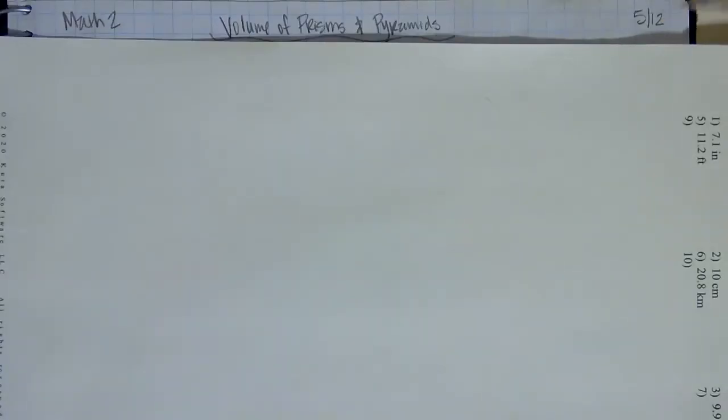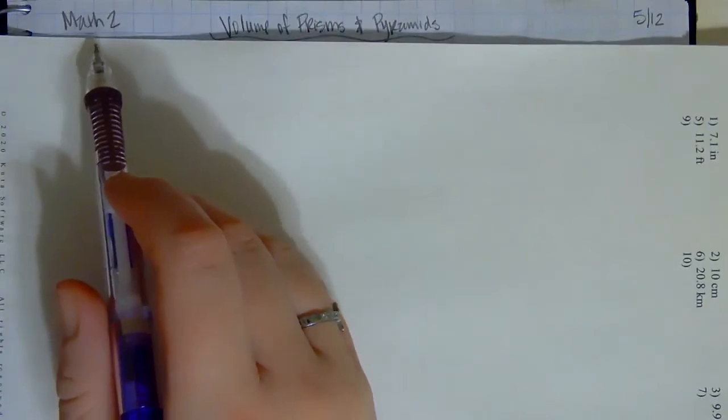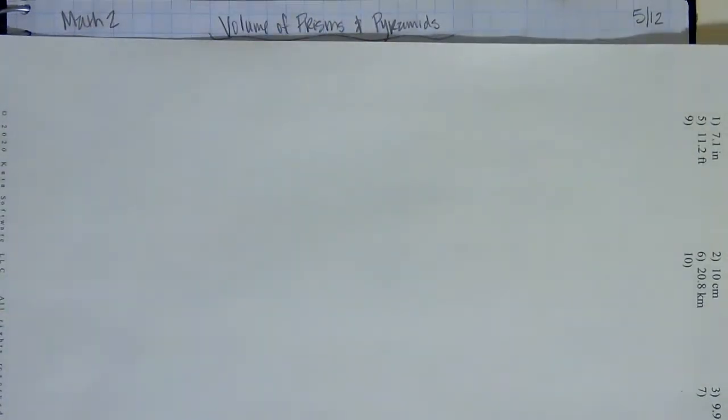Today is May 12th, and this is for Math 2. This is volume of prisms and pyramids. So today we're starting to talk about volume, like we touched a little bit on yesterday. We're going to use the shapes to help us, okay?